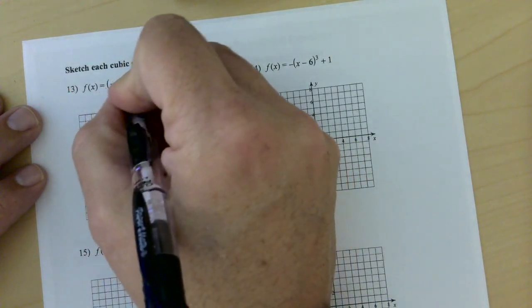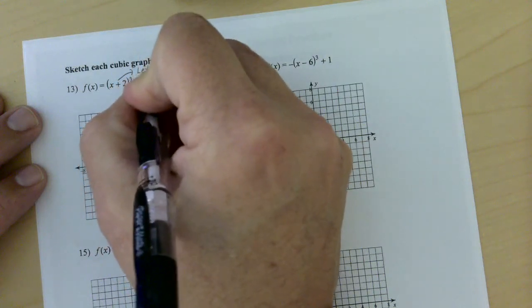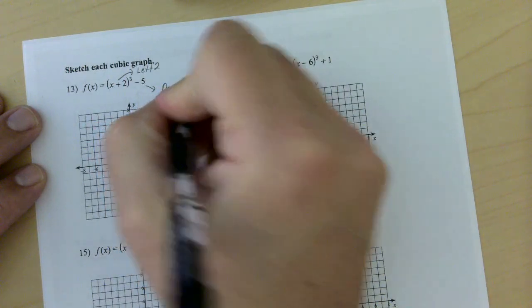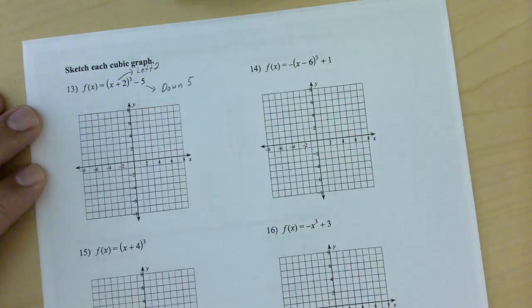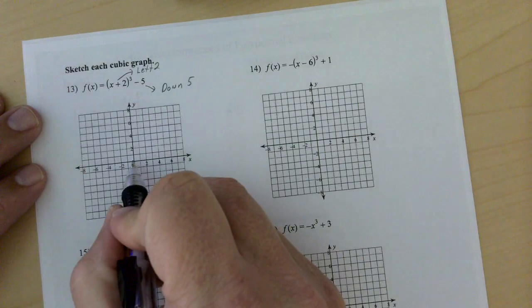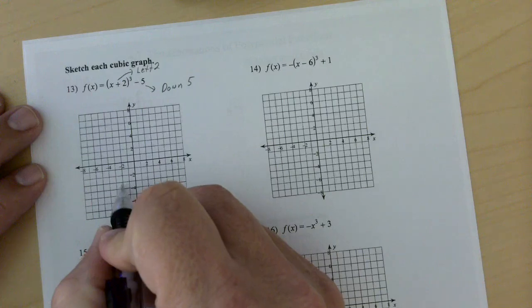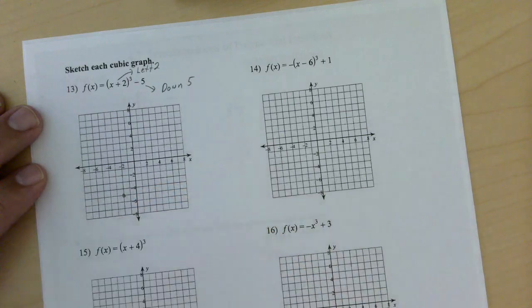So I'm moving left 2 and down 5. Okay, so instead of being the cubic function passing through the origin, we are now going to go 2 units to the left and down 1, 2, 3, 4, 5. Nothing else about that cubic function changes.